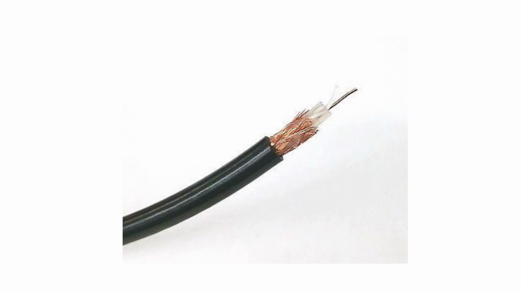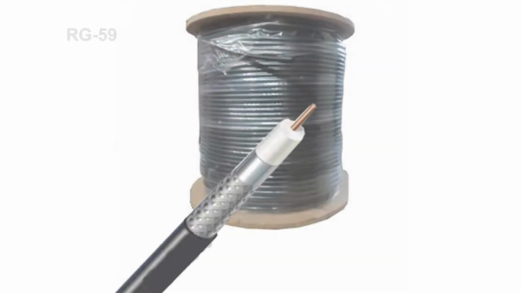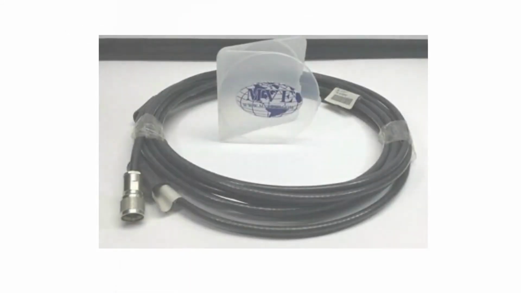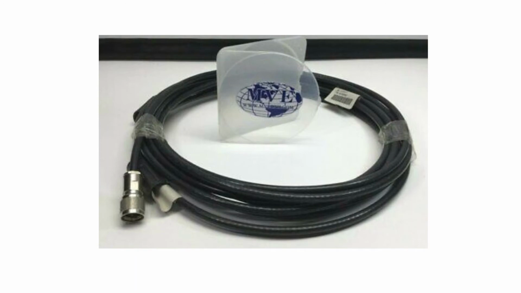ARCNET cabling, which uses thin coaxial cabling called RG62 cabling, with an impedance of 93 ohms. RG59 cabling, which is used for cable television connections. In addition, a number of special types of coaxial cabling are sometimes used for certain networking purposes.